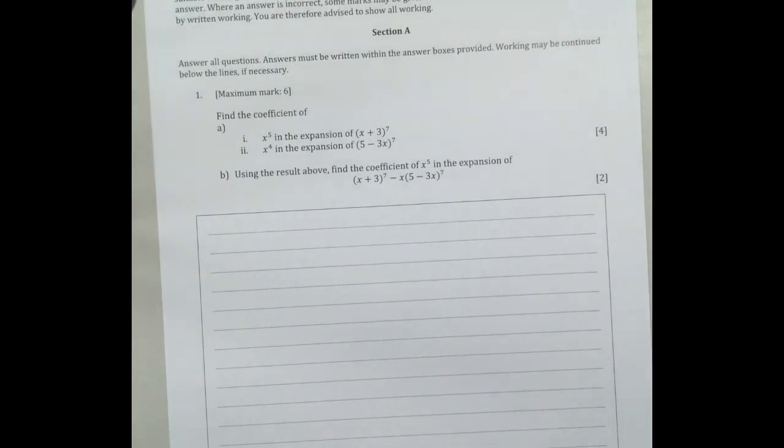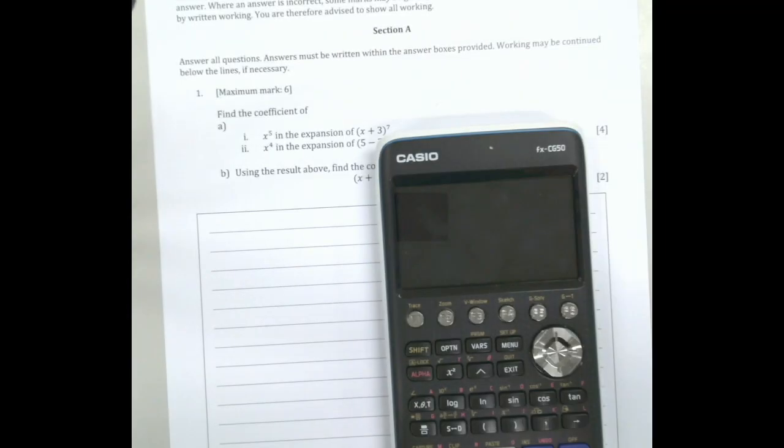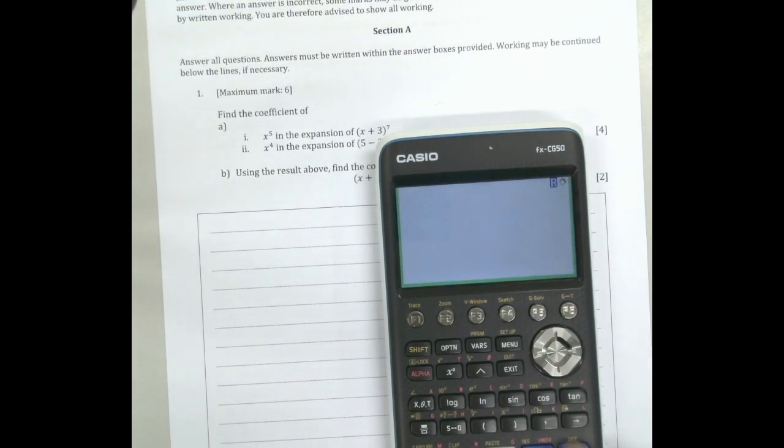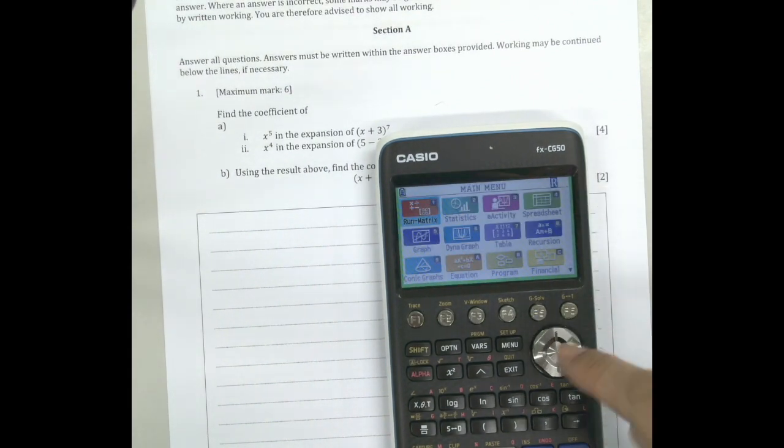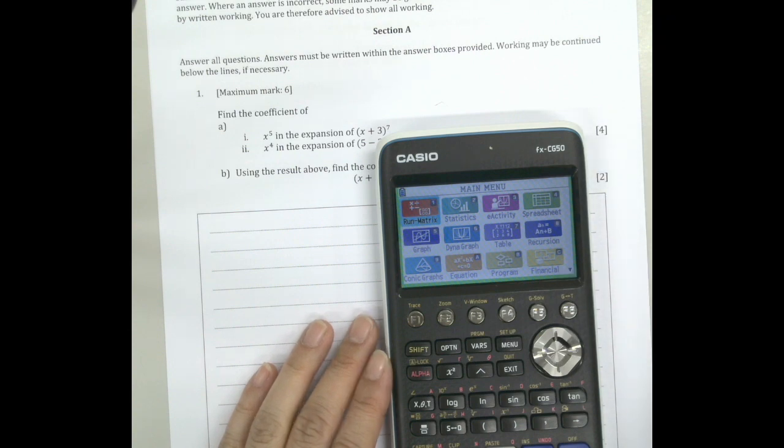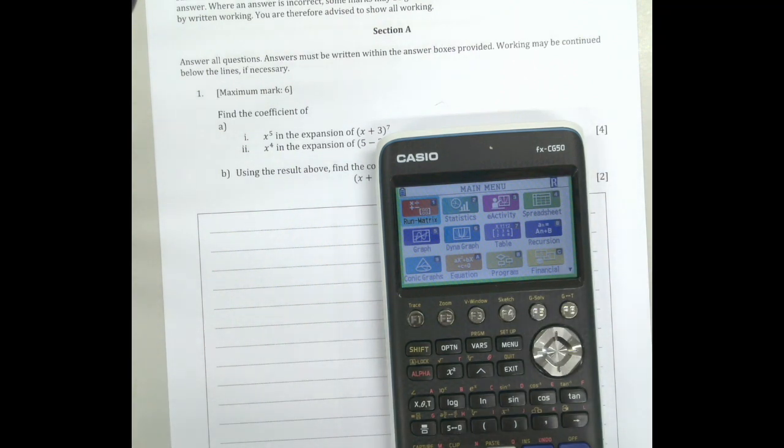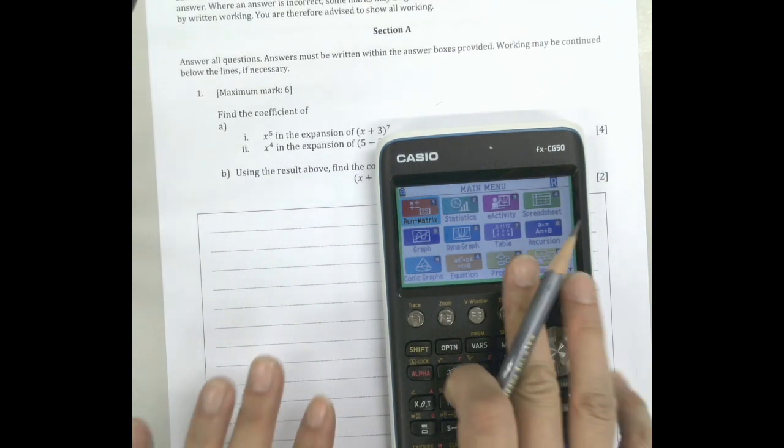Yeah, here we come back. We are using our Casio calculator, and you can see it's still in exam mode. I'm still waiting for the 24 hours to get it over because Alan is a student.